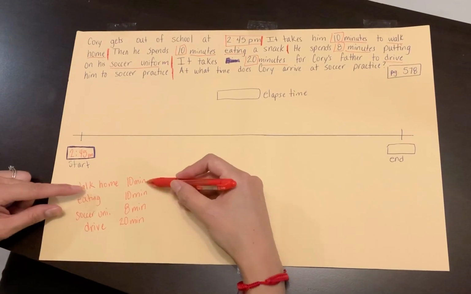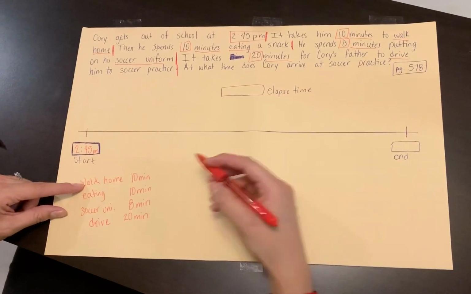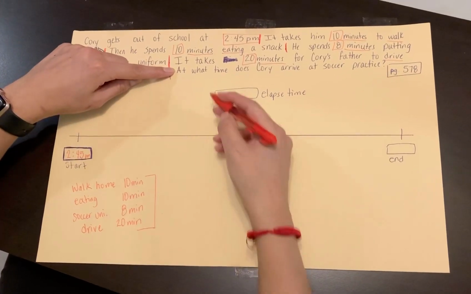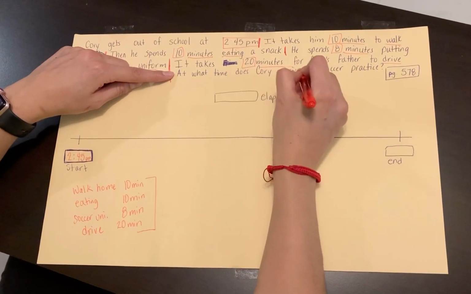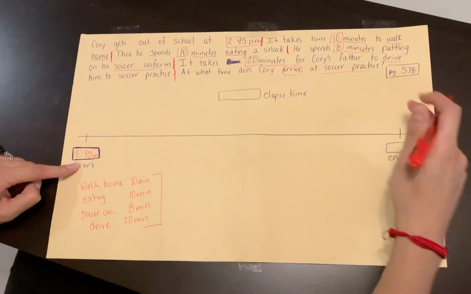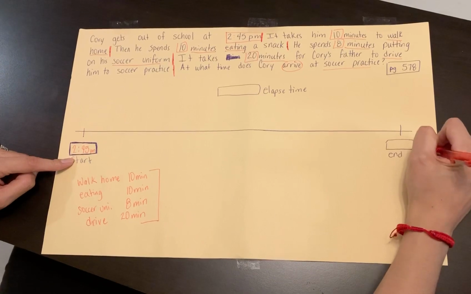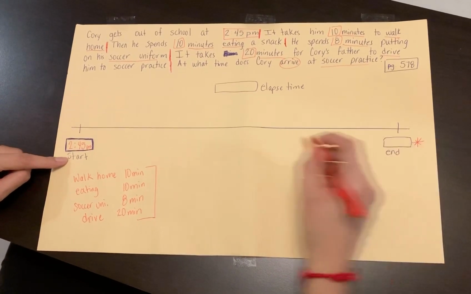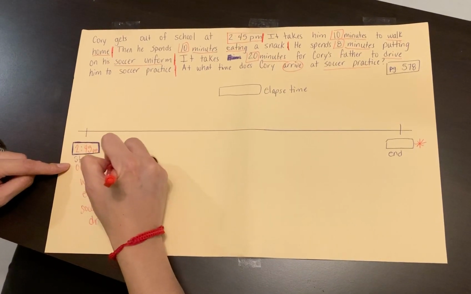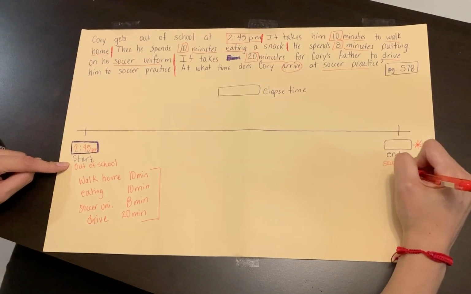All of these activities are considered parts. So before we start moving our time, we need to put all these parts together. The question says, at what time does Corey arrive at soccer practice? He first got out of school and then he's going to arrive to soccer practice. So the ending time is what you are looking for. This is when he got out of school. And this is when he's getting to soccer practice.